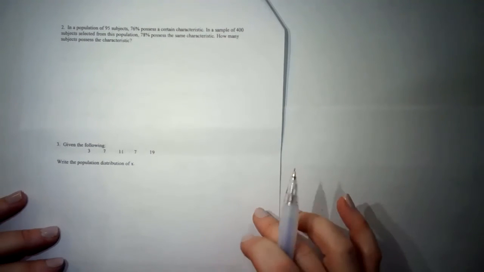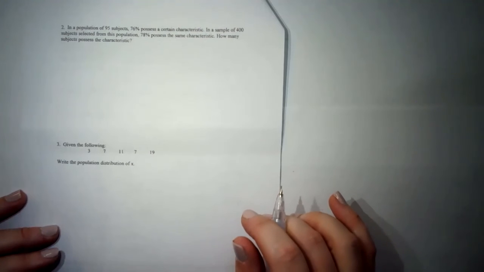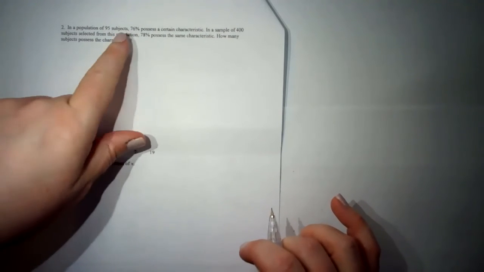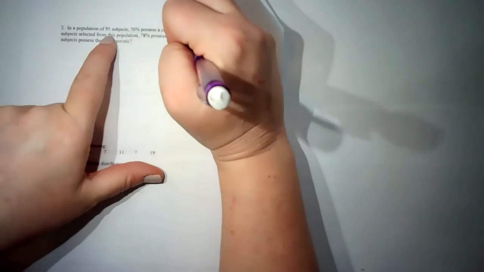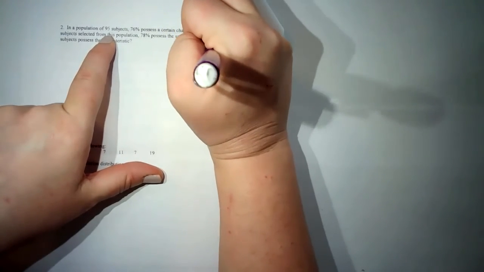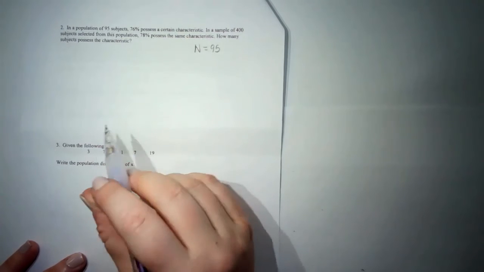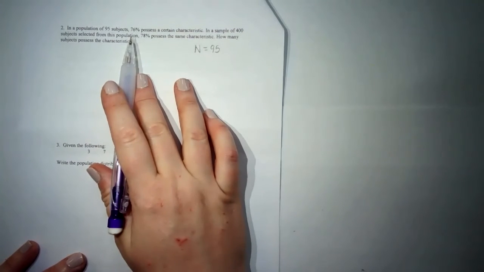Number 2 says, you have a population of 95 subjects. That's interesting because we usually have a sample size. Now we have a population size, so this is actually going to be big N, not little n. Then it tells us 76% possess a certain characteristic.